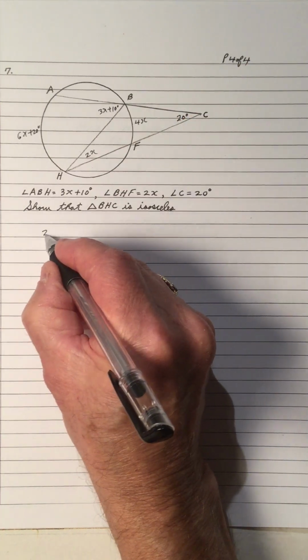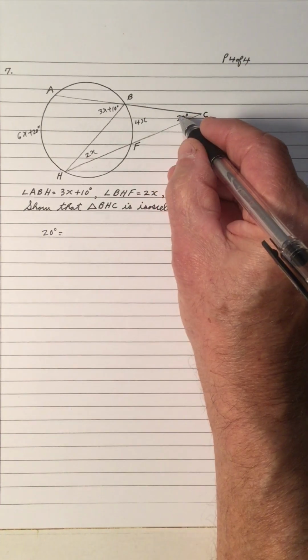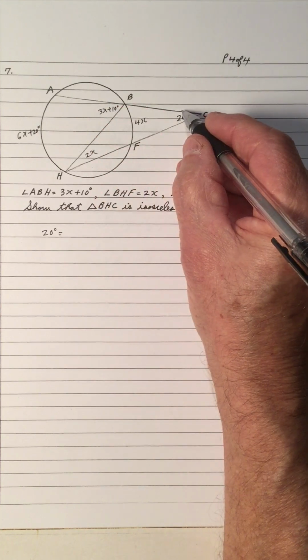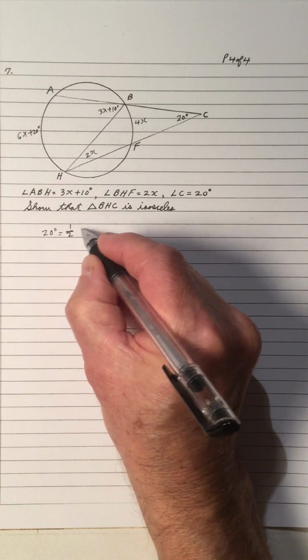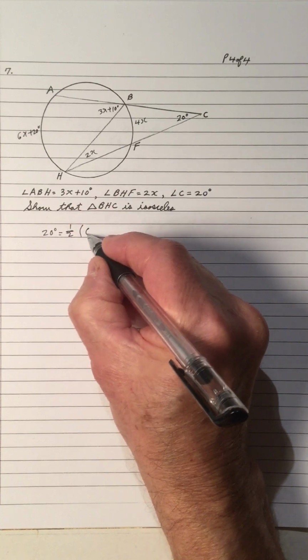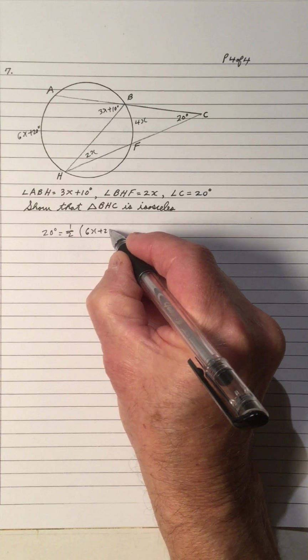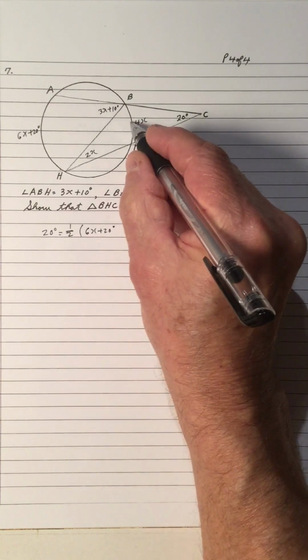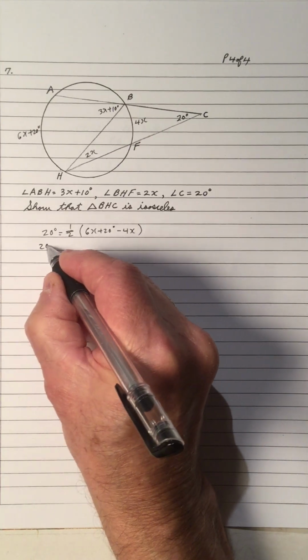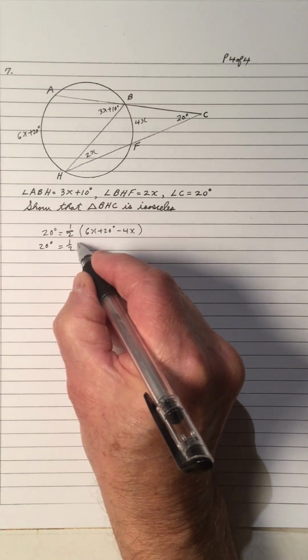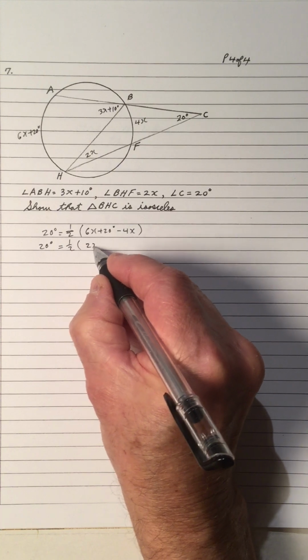So that means that 20, which is the angle formed by the 2 secants, is half of the large arc, which is 6x plus 20, minus the small arc, which is 4x. So 20 equals half of 2x.